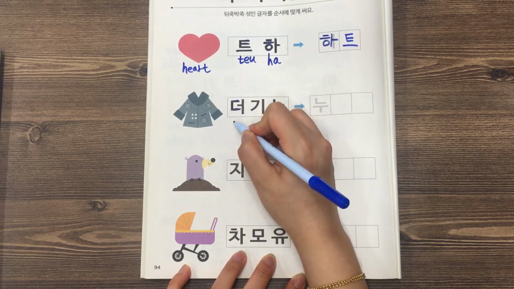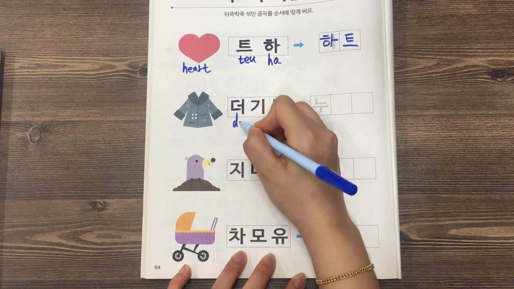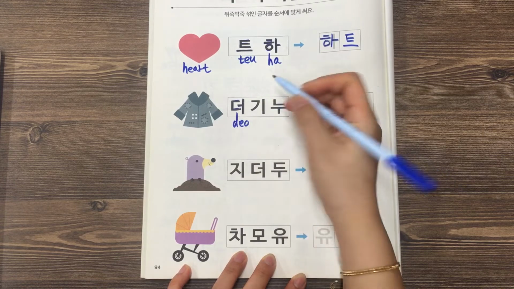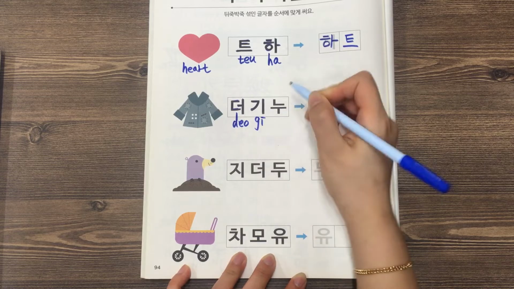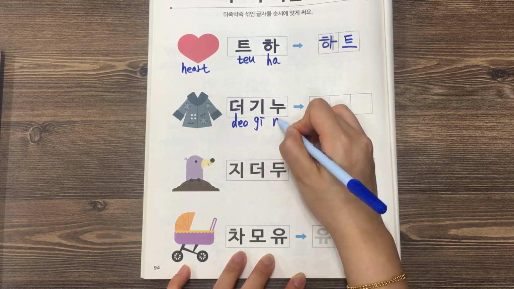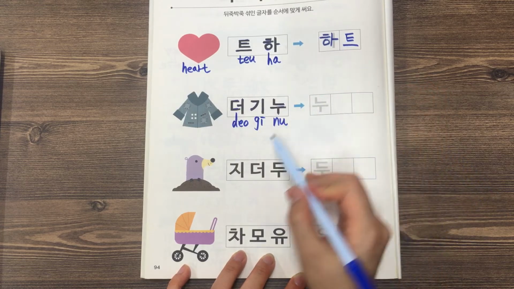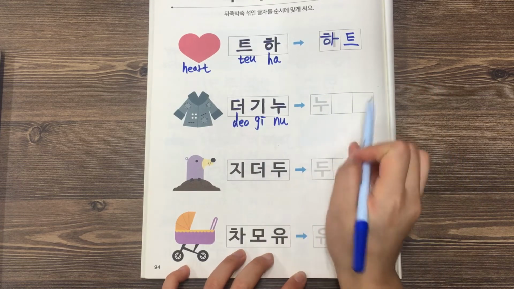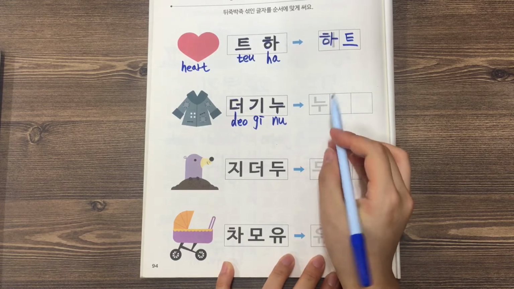디귿, D plus 어 plus 기역 is G and E is I, 니은 is N, and U is U. So we need to think right letters, right words.